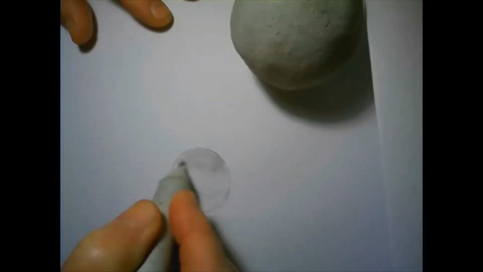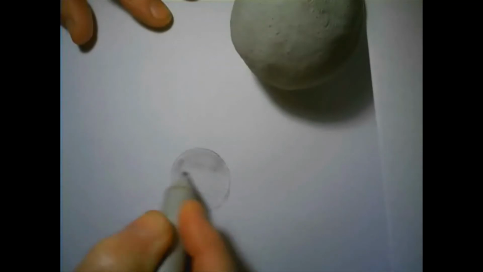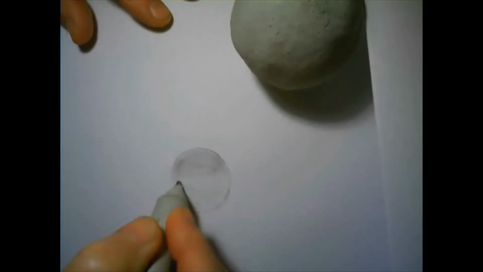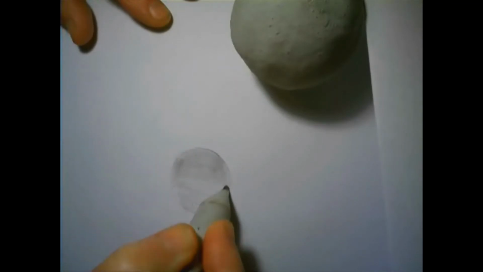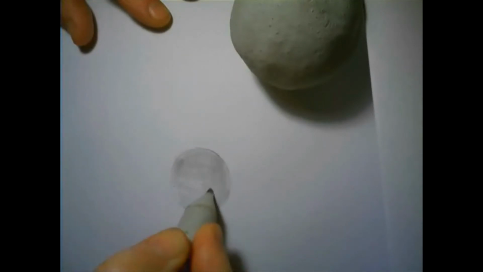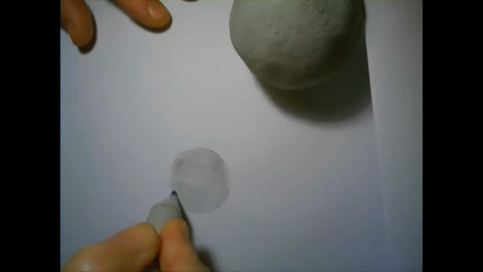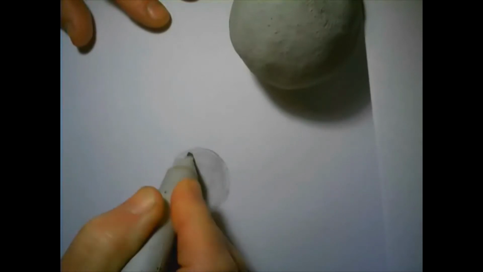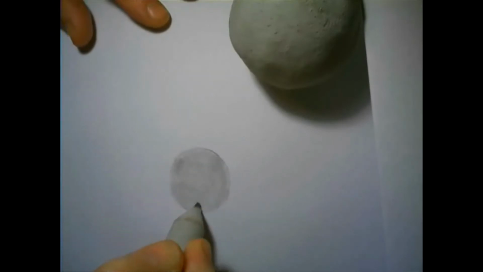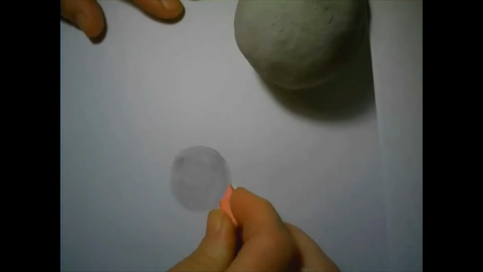Blend it together. Okay, just to make it a little easier, get started a little faster this way. All right, go back, clean it up.